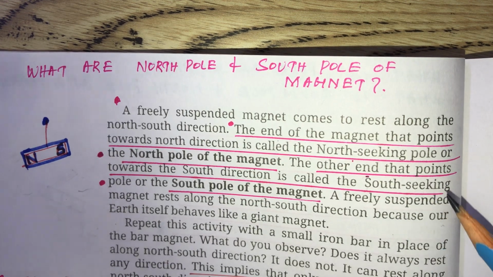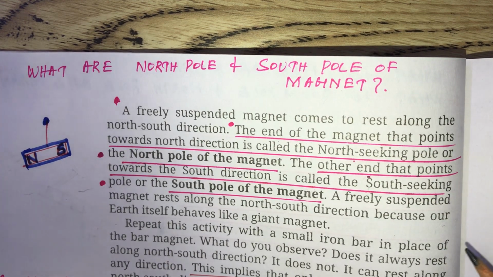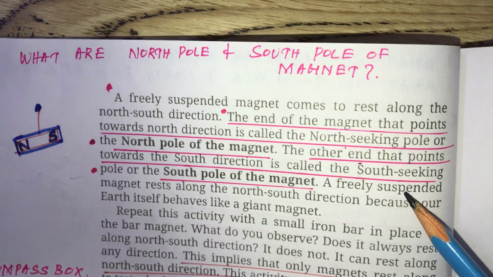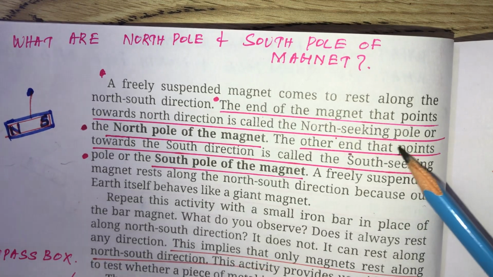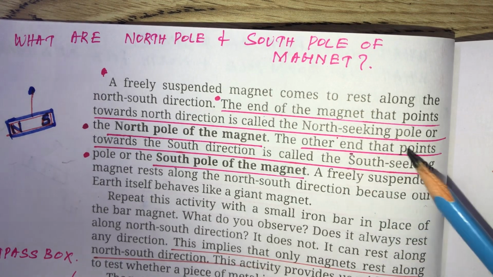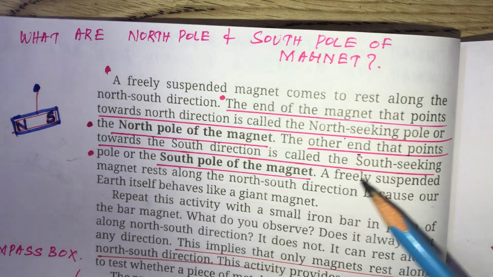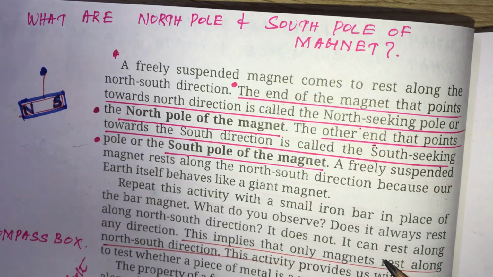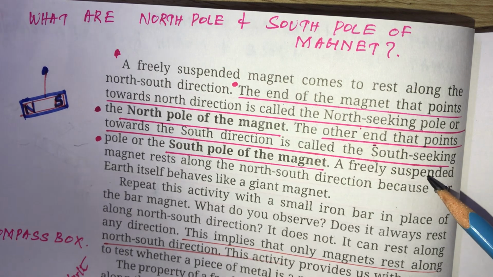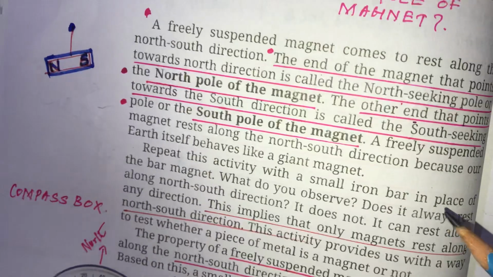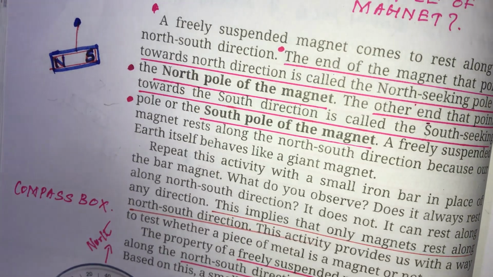A freely suspended magnet comes to rest along the north and south direction. The end of the magnet that points towards the north direction is called the north-seeking end or north pole of a magnet. The opposite end, directed towards the south direction, is called the south pole of a magnet.